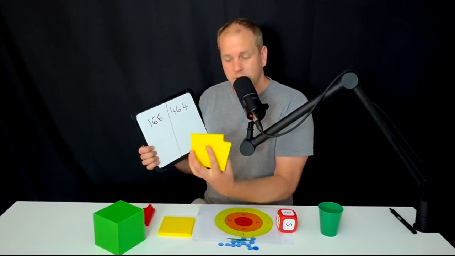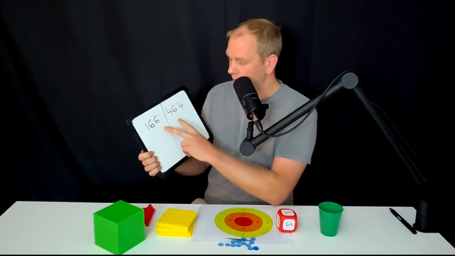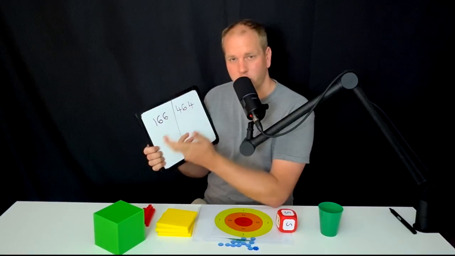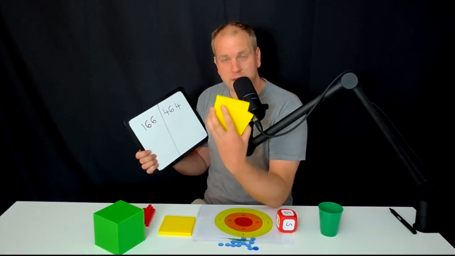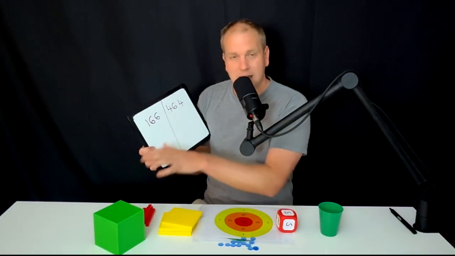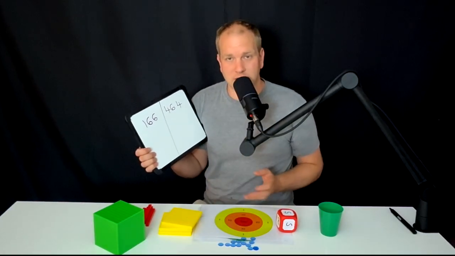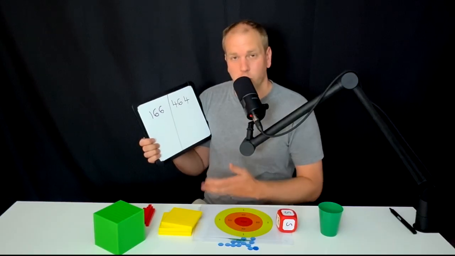But I'd also still recommend having some MAB blocks on hand, because if students are still struggling to tell which one's bigger or larger, it's still a great idea to go back to our resources that are proportionate to the value and get them to make those two numbers side by side so they can see for themselves which one is bigger.